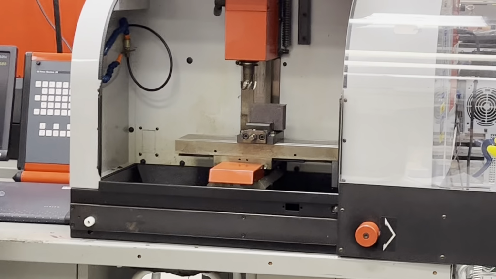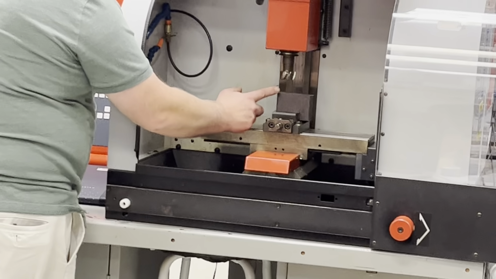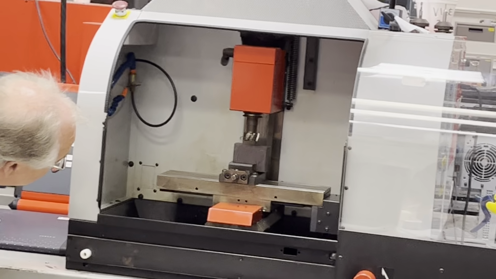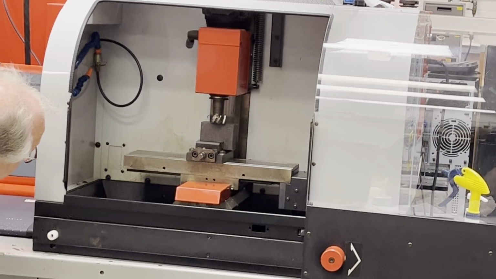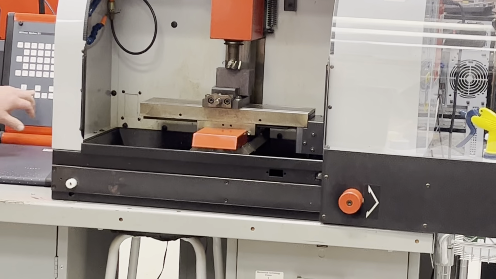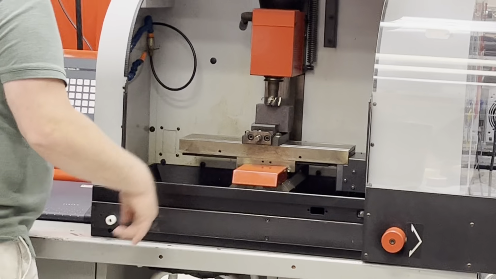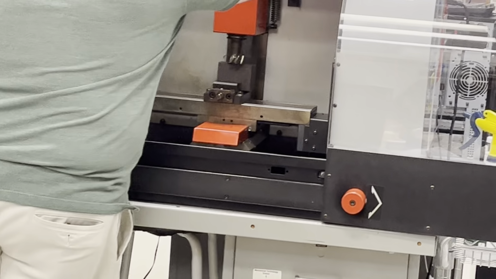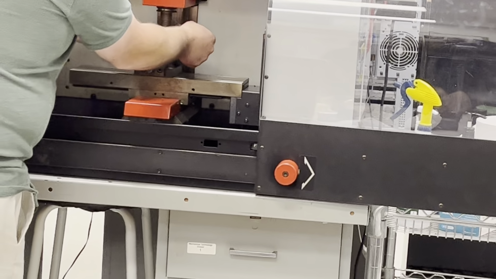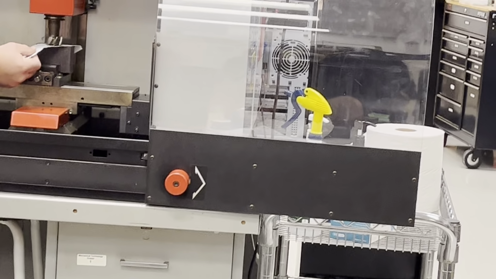So I'm going to come back over. I'm going to come down again to about 100 thousandths above it, and I will set and change my increments. I'm going to again touch off with the tool to set my height offset.